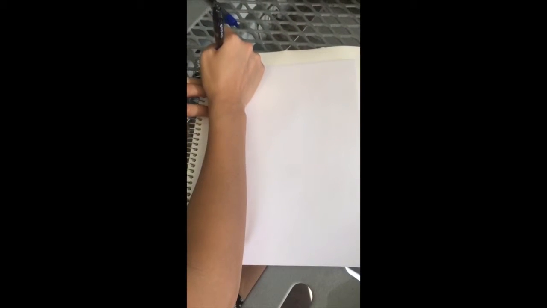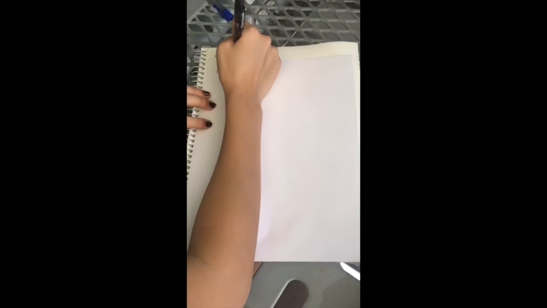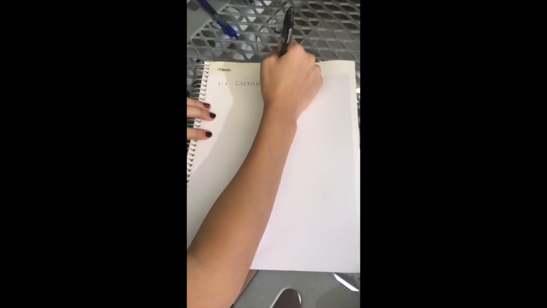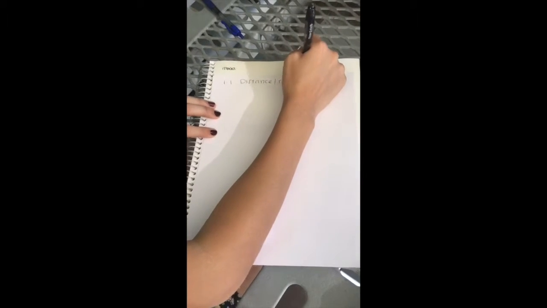Hello everyone. Today our lesson is going to be on distance and midpoint formula. This is chapter 1.1 in your textbooks. Before we get into doing some examples, I am going to show you what the distance formula is.